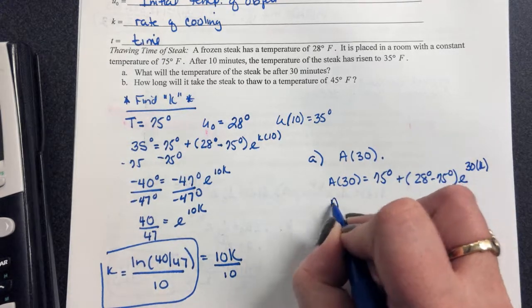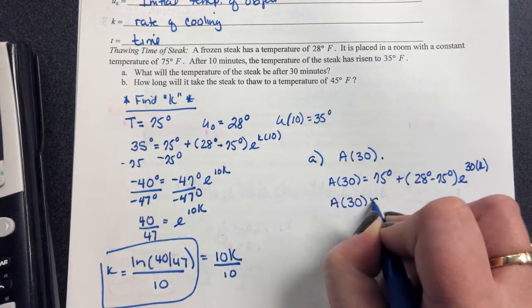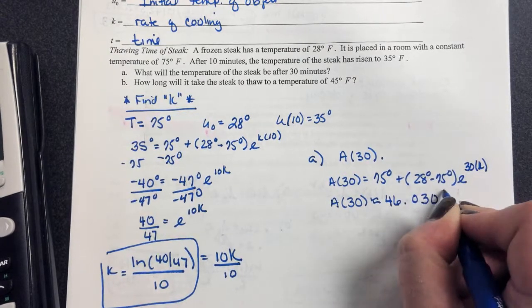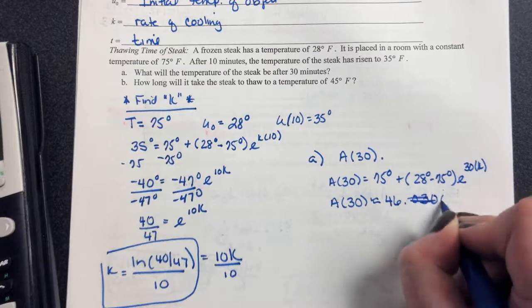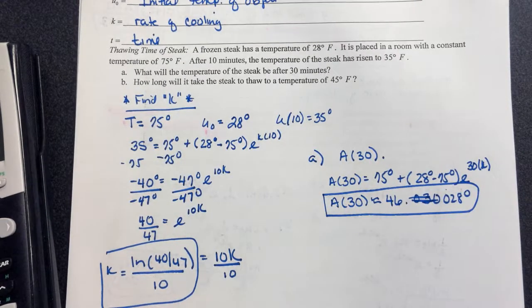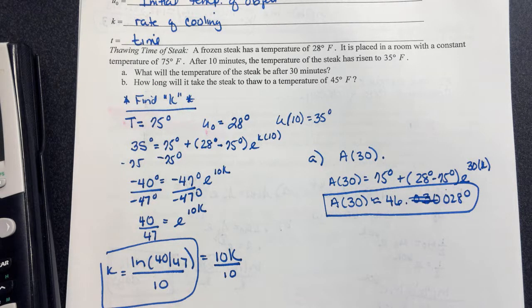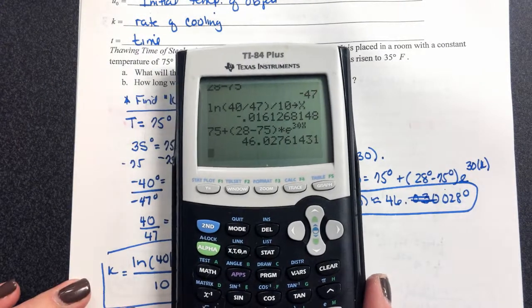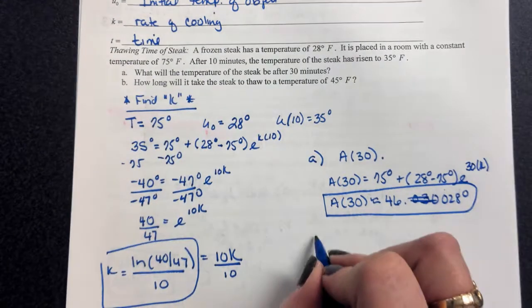So after 30 minutes, A of 30 is approximately equal to 46.028 degrees, excuse me. And you quite always round to 3 decimal places. Okay? Are we okay on that?